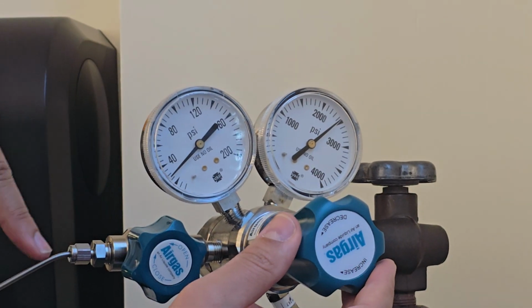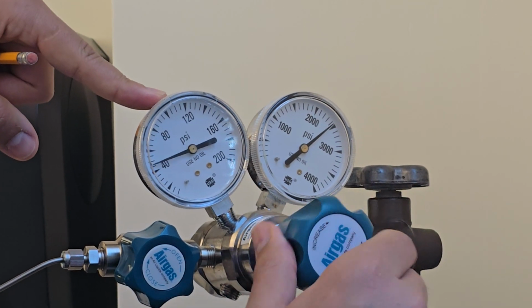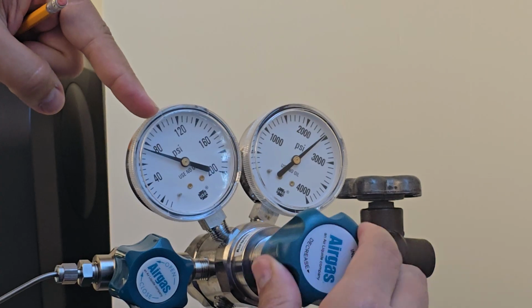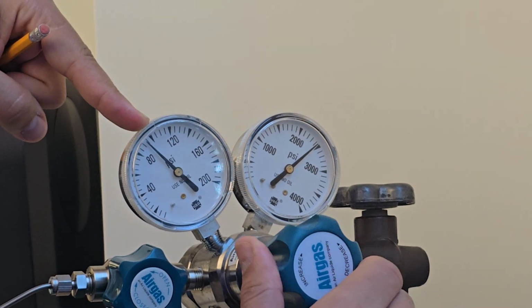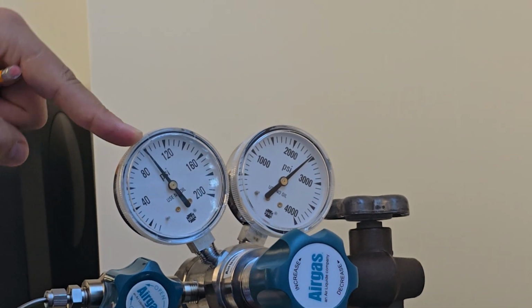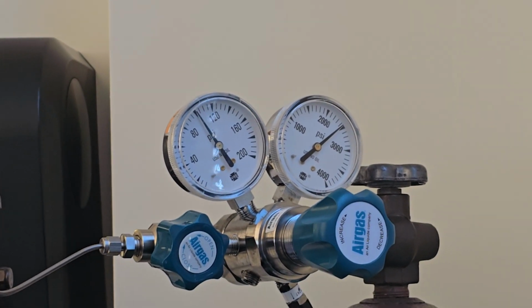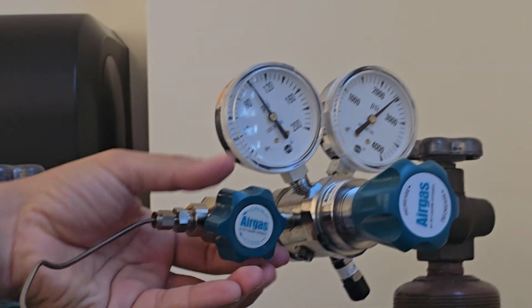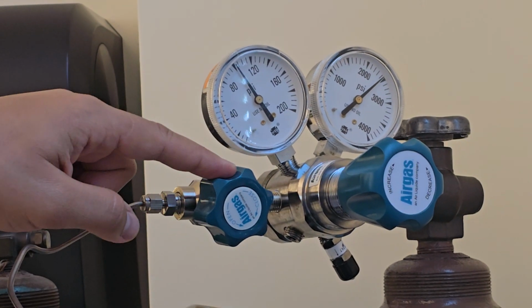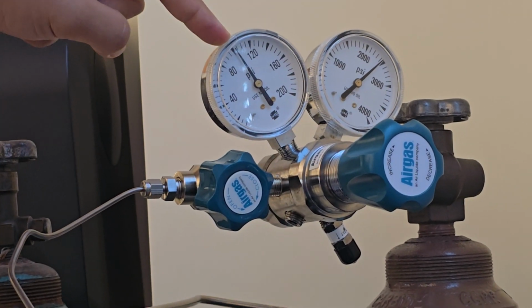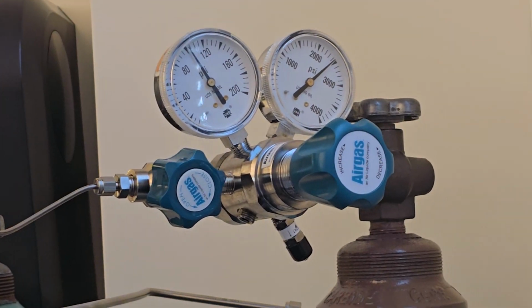Then I'll start to rotate this clockwise. Once you rotate it, you see the pressure going to your system increasing. I will do it up to 90 or 100. I have the mark here between 80 and 120 at 100, so I will stop at 100. Now I have 100 psi supporting my system through the pipe. What I need to do now is open this. So this is open, this is set at 100, this is open. That means I have helium connected to my experiment.